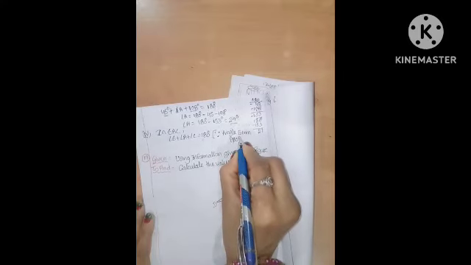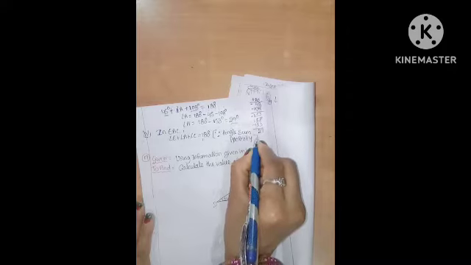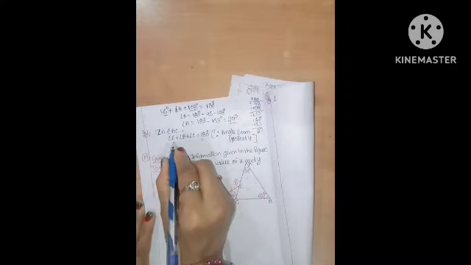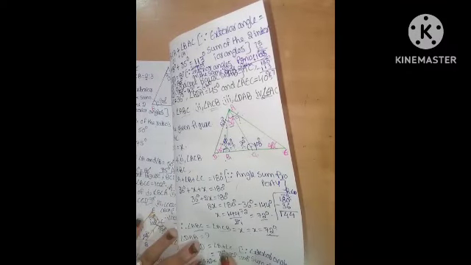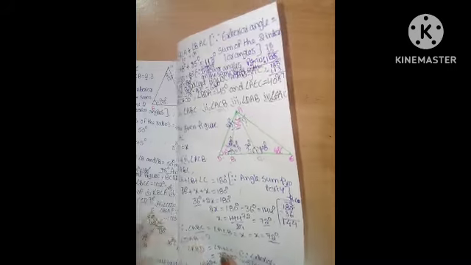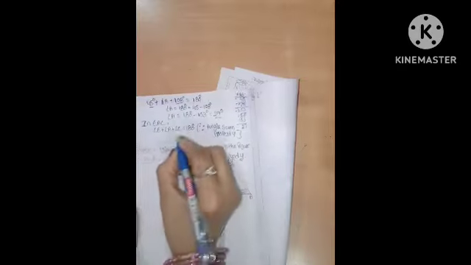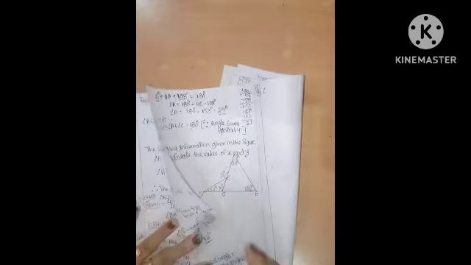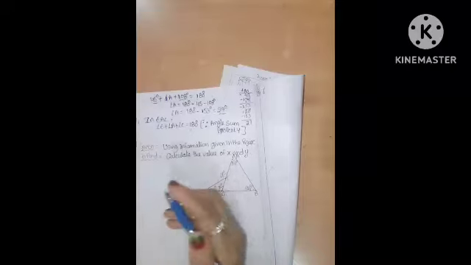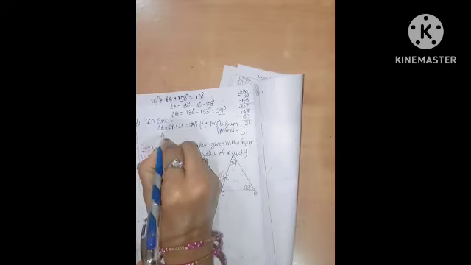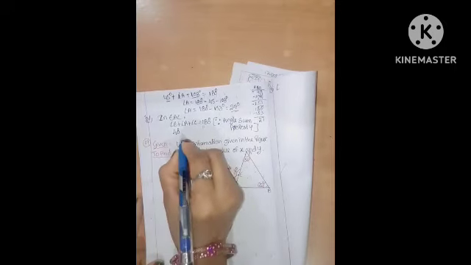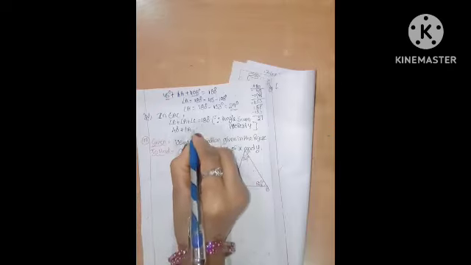Since we are using the angle sum property, substituting here the angle of C and angle of E, it is 108 plus 40 degrees. But you don't know this angle A. How to calculate the angle of A? Angle of E is nothing but 40 degrees, and angle of C is 108 degrees.